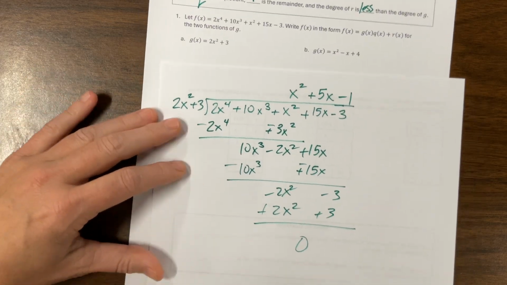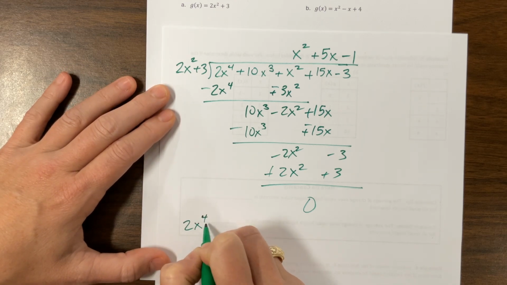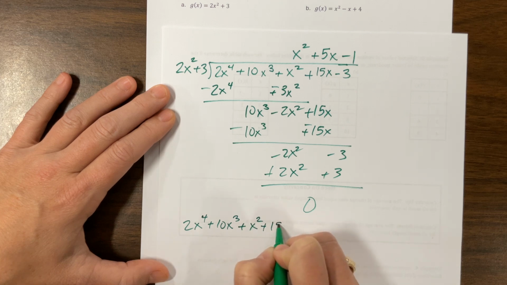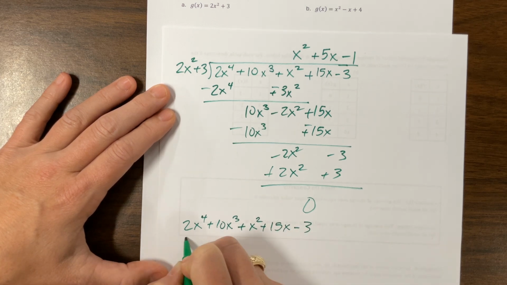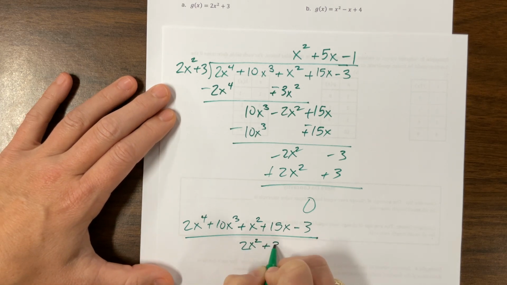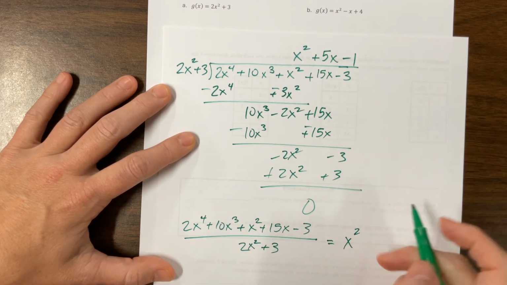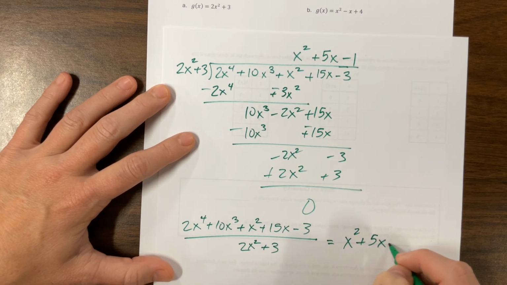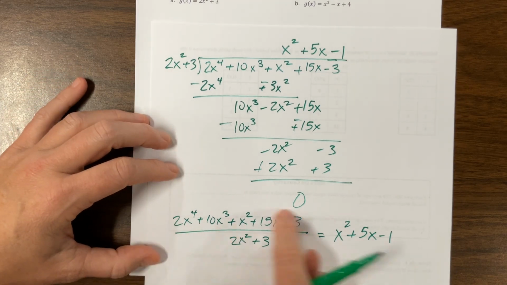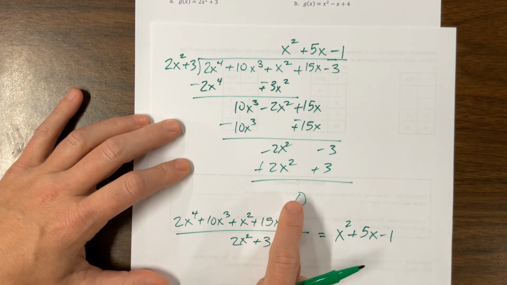So we could say that this 2x to the fourth plus 10x to the third plus x squared plus 15x plus 50, I should have just written f of x, divided by, what was I dividing by? 2x squared plus 3, that equals, well, x squared is right up here, x squared plus 5x minus 1. So what we did is we took this polynomial, we divided it by that, we get this, we have a remainder of 0. I did that on purpose.